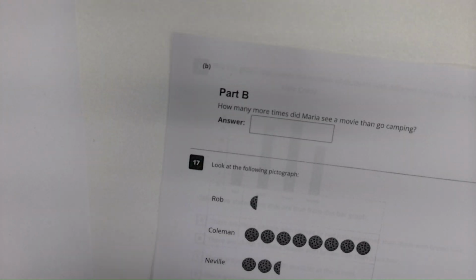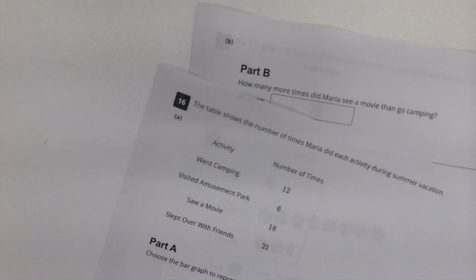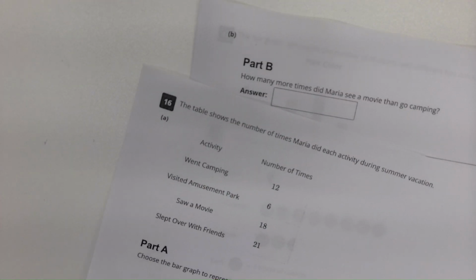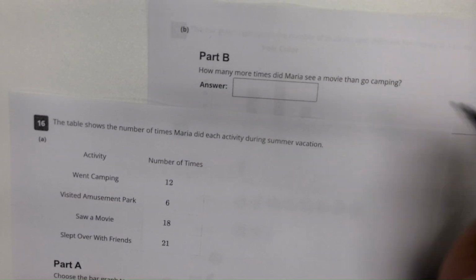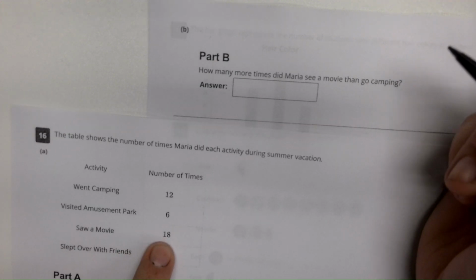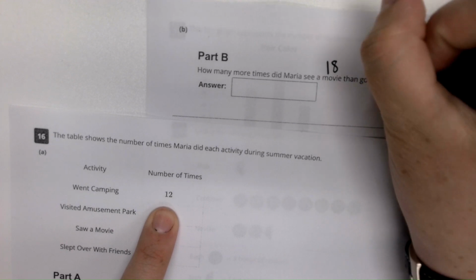Okay. Now, it asks another question about this information, and you're going to have to actually look back at the table or at the graph to answer this part. And it says, how many more times did Maria see a movie than go camping? So how many times did she see a movie? 18 times. How many times did she go camping?